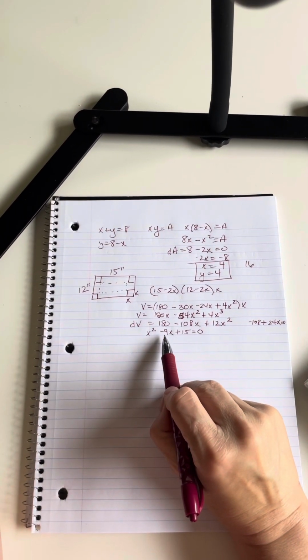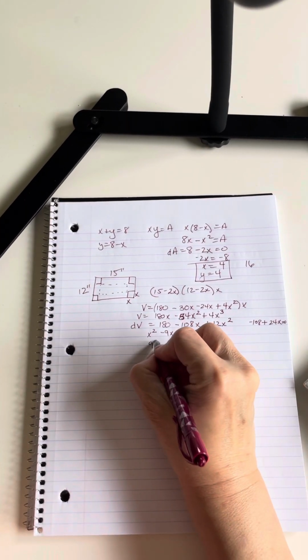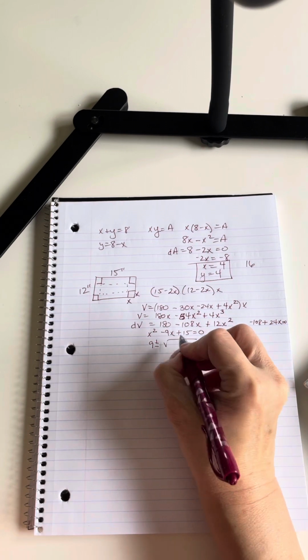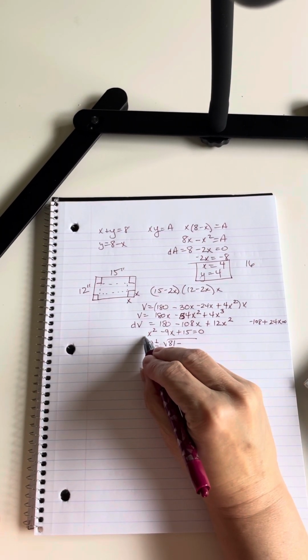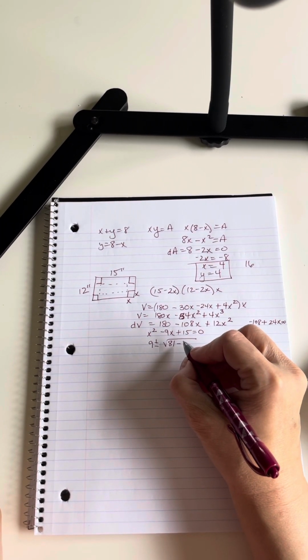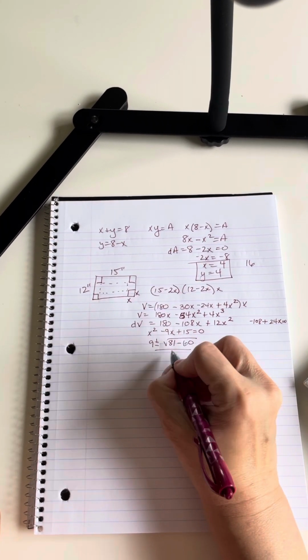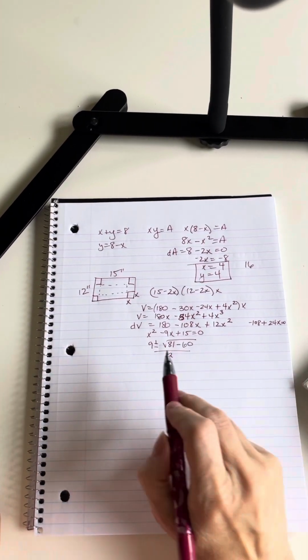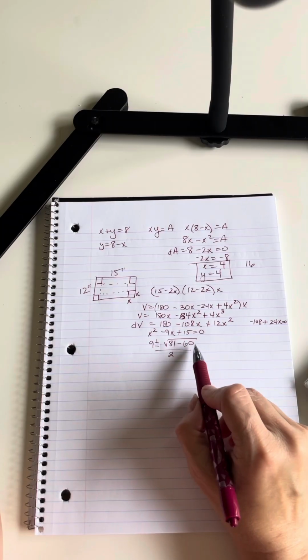So my b is -9, so plug in 9 plus or minus the square root of 9 squared, 81, minus 4 times a, that's 1, so that's 4 times 15, which is 60, over top of 2 times a, so 2, because 2 times 1, then 81 minus 60, 21.